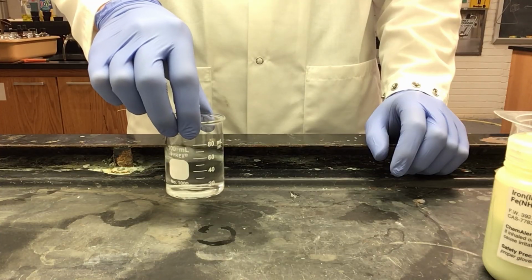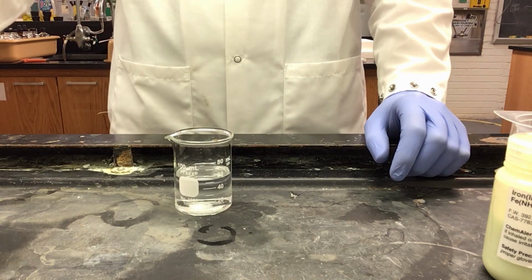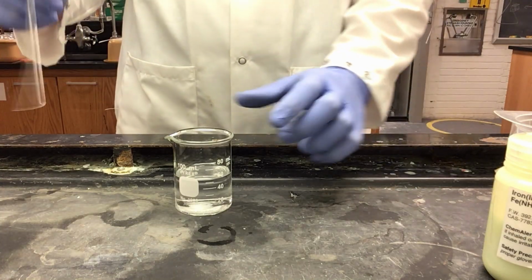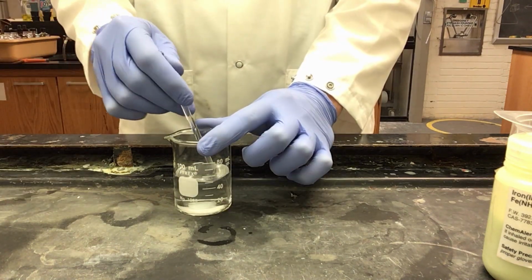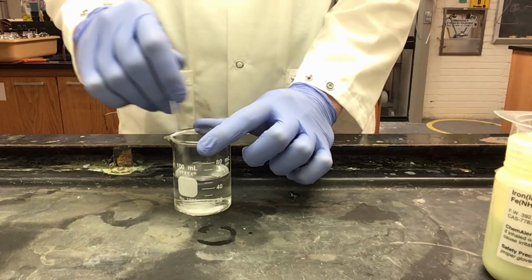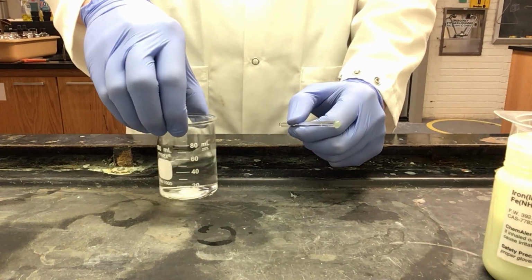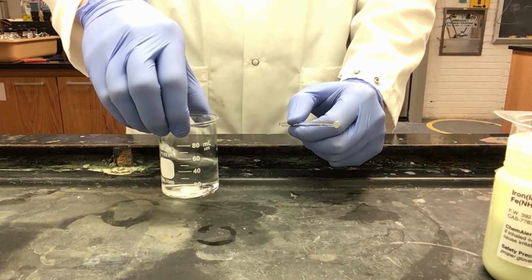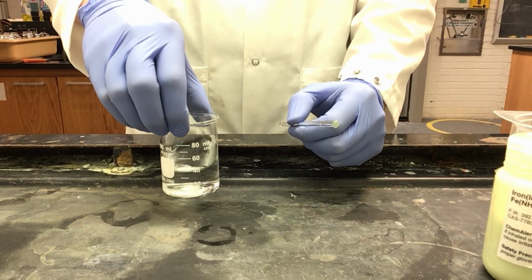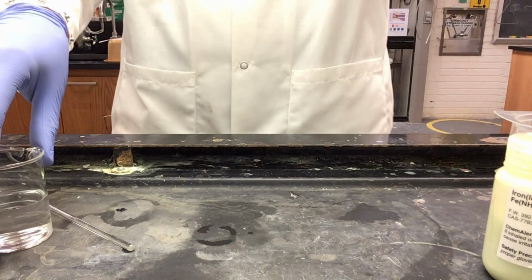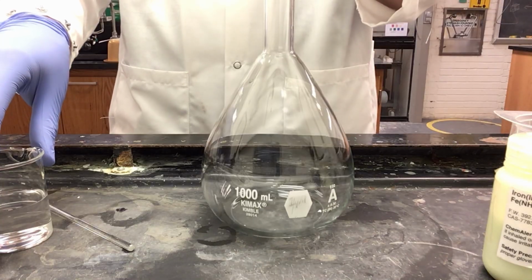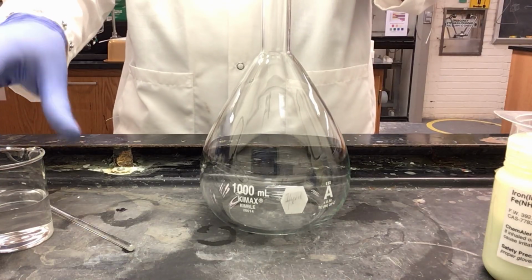Then we can swirl the solution. You can also use a glass stirring rod to help get at some of the solid in the corners. And we need to swirl until all of our solid is dissolved. Now that there are no flecks of solid left in our solution, we can add this to our 1 liter volumetric flask.